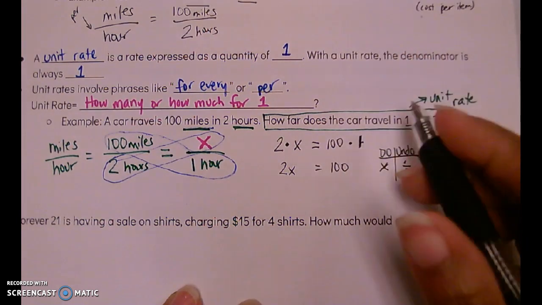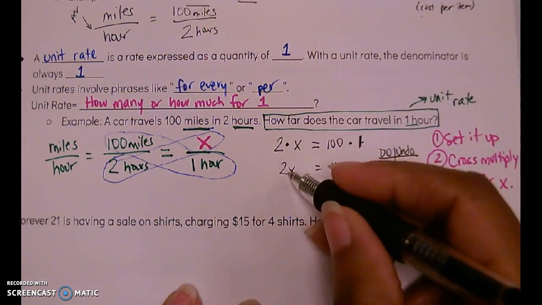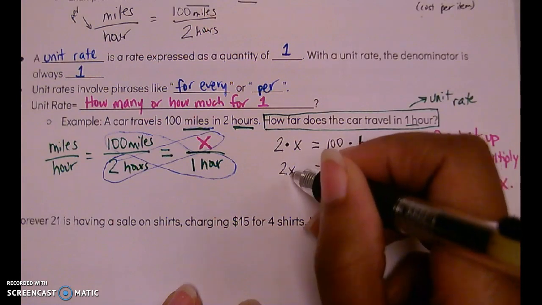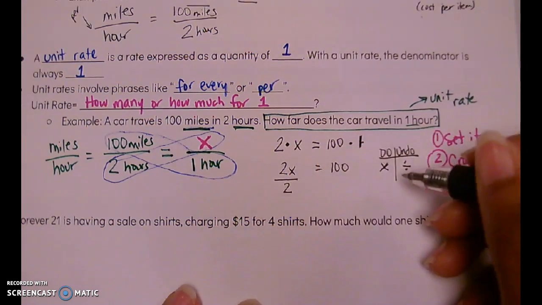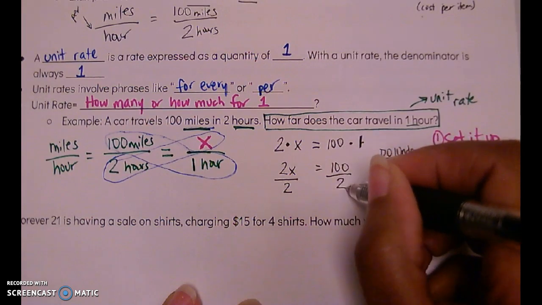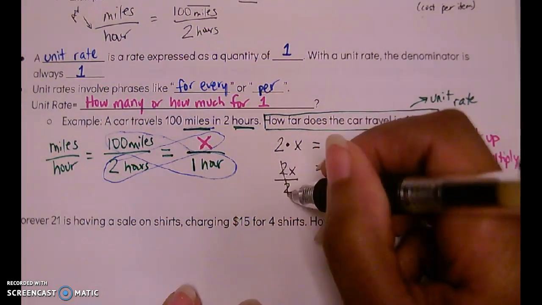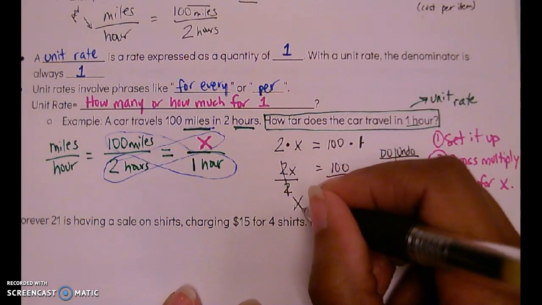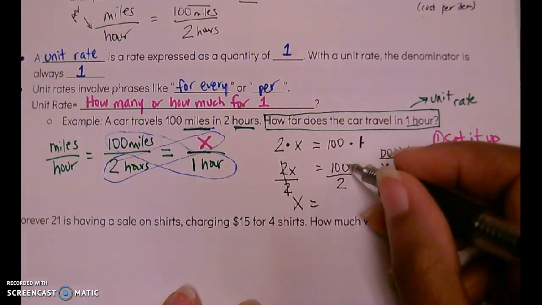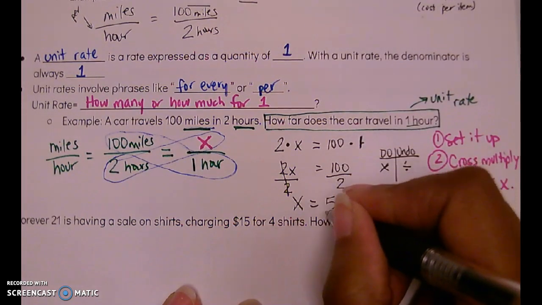Okay? So, in order to get x alone, since I'm multiplying 2 times x, I have to divide both sides by 2. Okay? 2 over 2 is going to give me 1, which gets x by itself. And 100 divided by 2 is going to be 50.